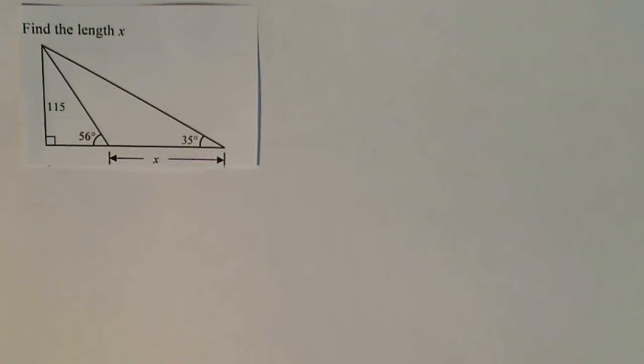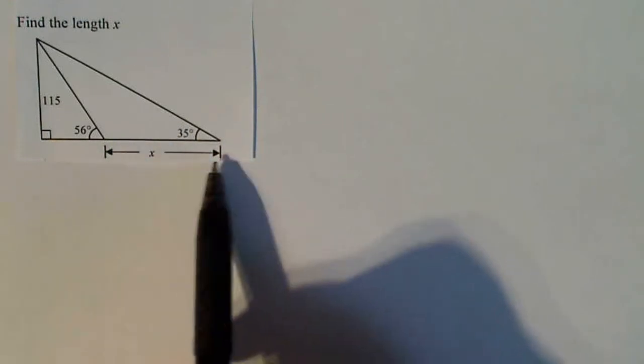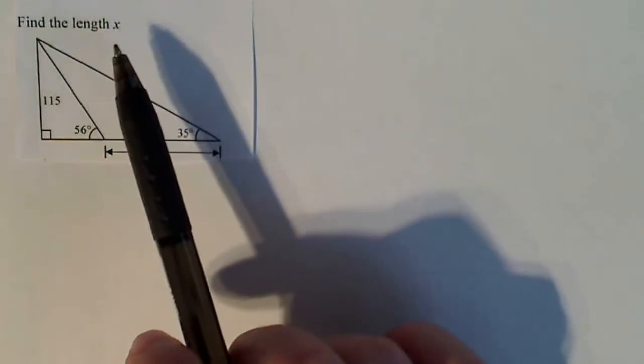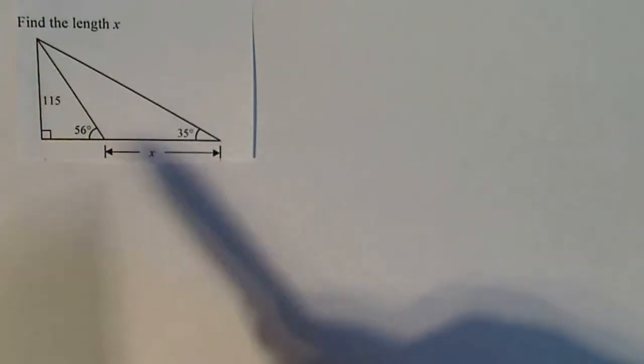In this video, we are asked to find the length x written in this triangle. Online, you will see a joke that says one student on an exam had a similar question. He was asked to find the length x, and he circled it and said, there it is. That's not really what we're supposed to do.